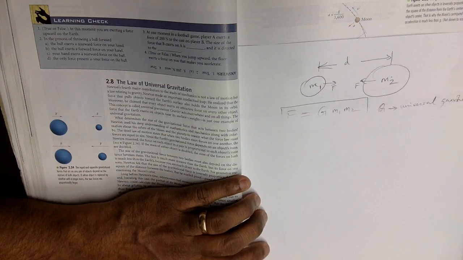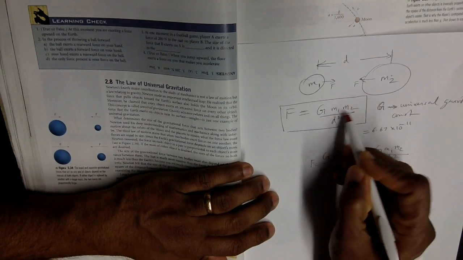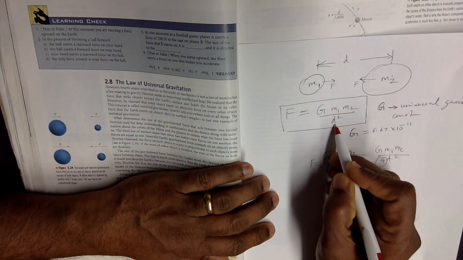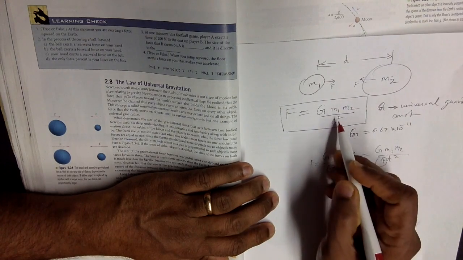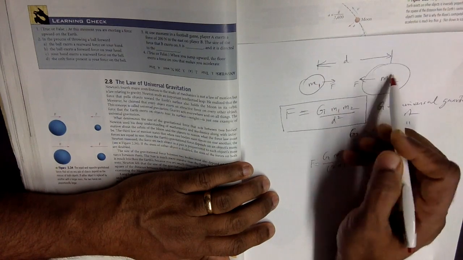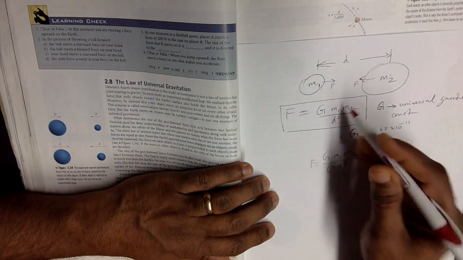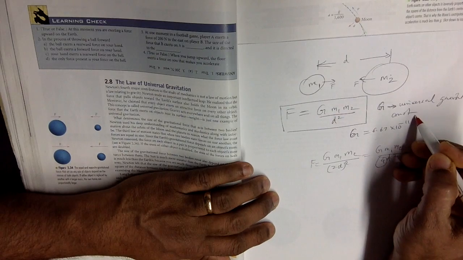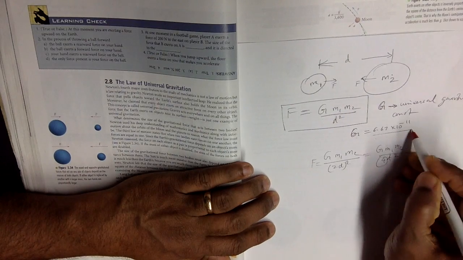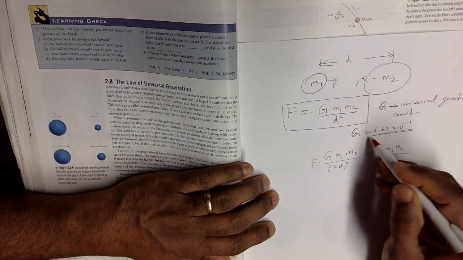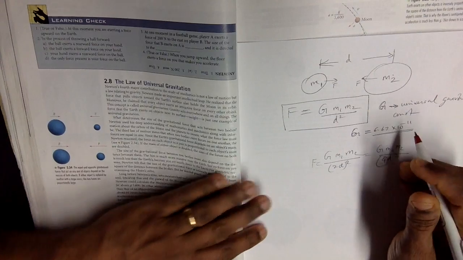And that force is proportional to the product of mass 1 and mass 2 and is inversely proportional to the square of the distance between the two. Now the distance between the two is taken from center to center of the two masses. The capital G is a universal gravitational constant, and it has a certain value, 6.67 × 10^-11. Numericals based on this will not be part of your requirement.